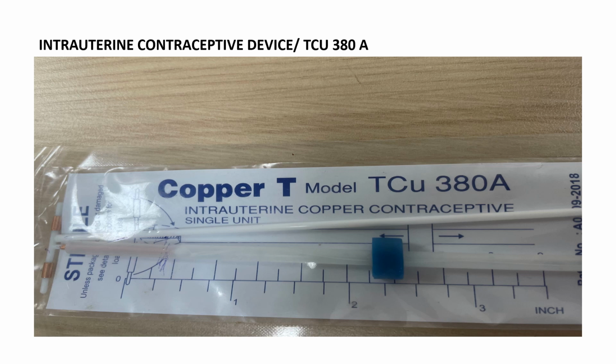Then you insert the other, the white rod you can see beside it. It has a small ring at the bottom of it, which you can see in the next pic. It's called a plunger. You put it inside the inserter and you push that intrauterine device, that is the copper T, inside the uterine cavity, and then you take out both the inserter and the plunger.